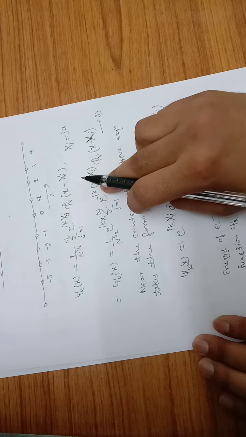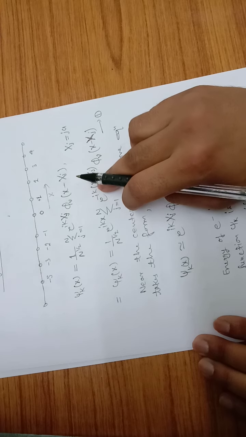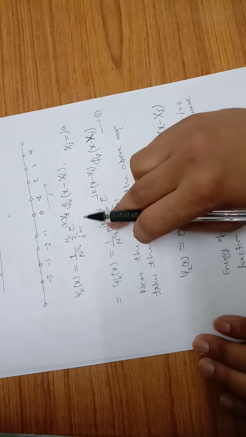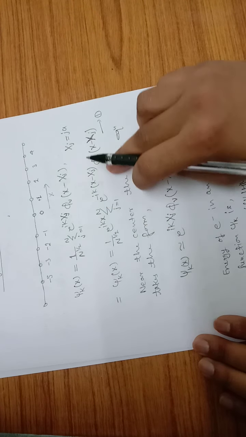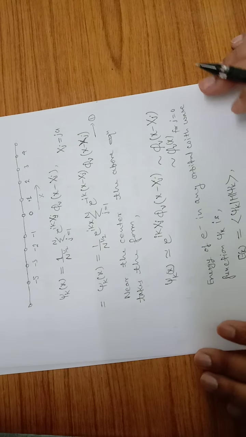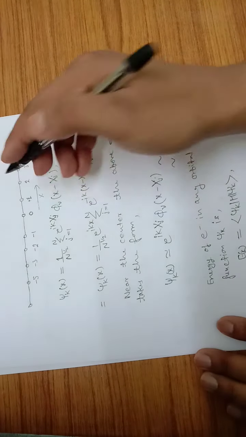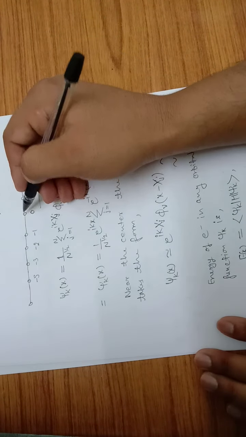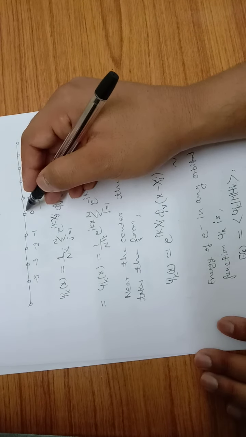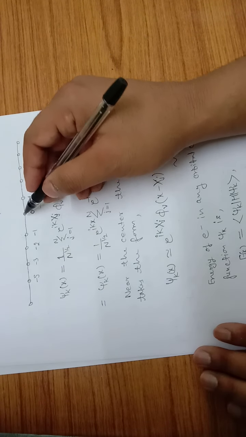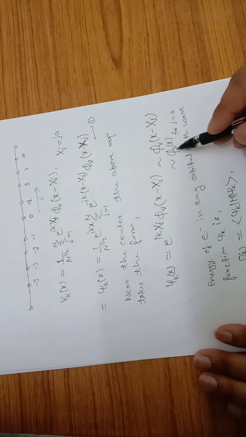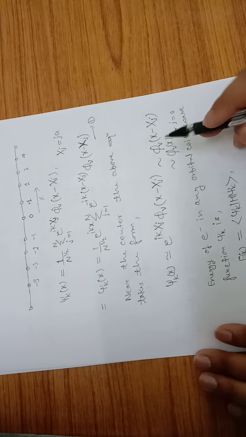We multiply with exponential minus ikx and exponential plus ikx. This can also be checked: if you put x_j equals 0, then the wave function would come for the atom which is at x_j equals 0, and this is the phi_v(x).